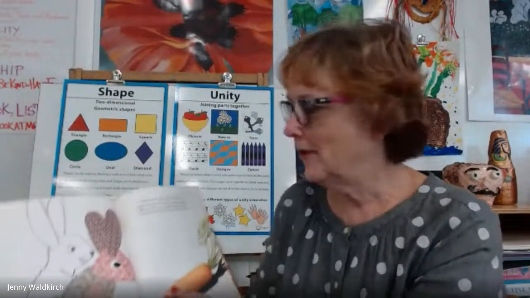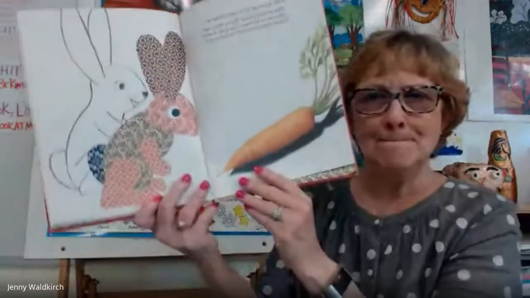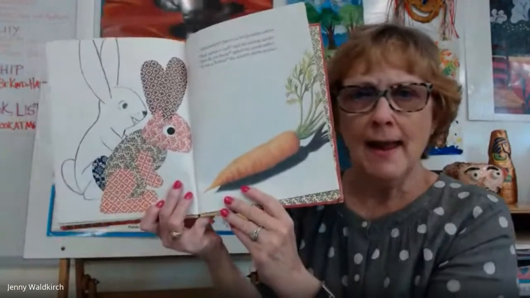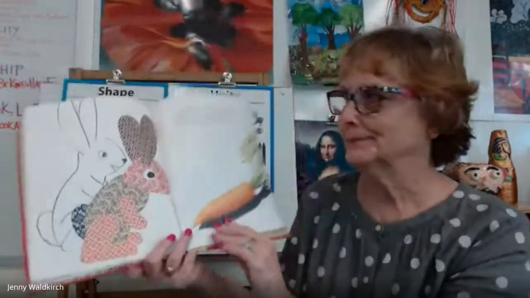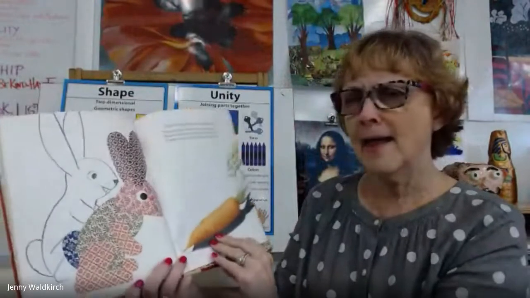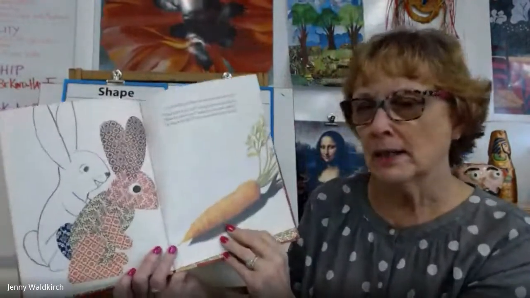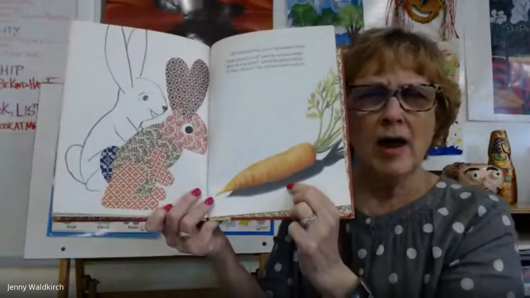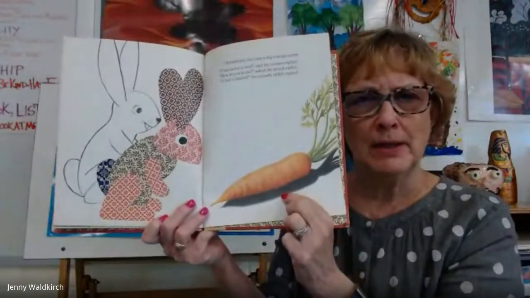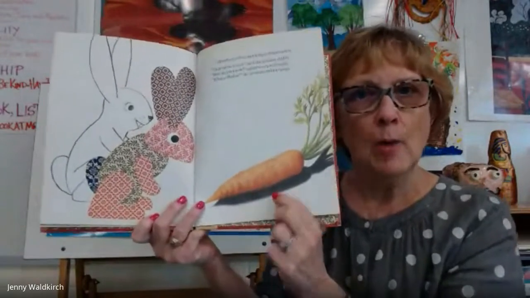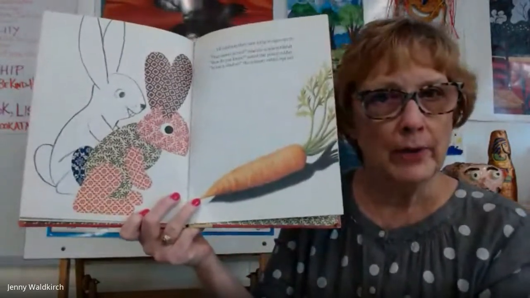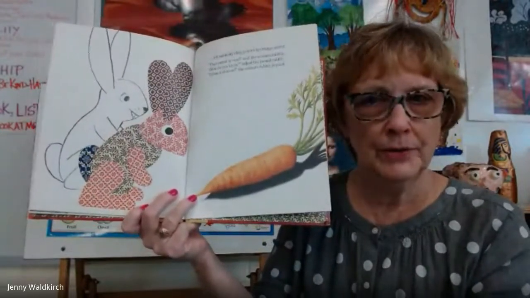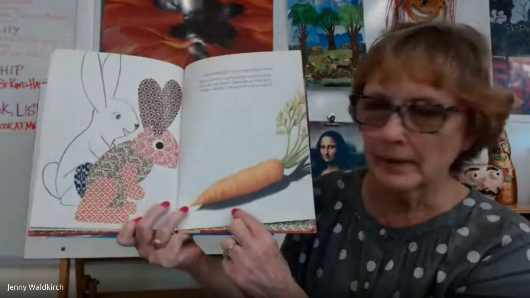Suddenly, they found it. They found a big orange carrot, and it looked juicy and yummy. Hey, said the scissor rabbit, that's a real carrot. How do you know? Said the pencil rabbit. Well, I'll bet some of you out there know why we know this carrot's real. What do we see at the bottom?